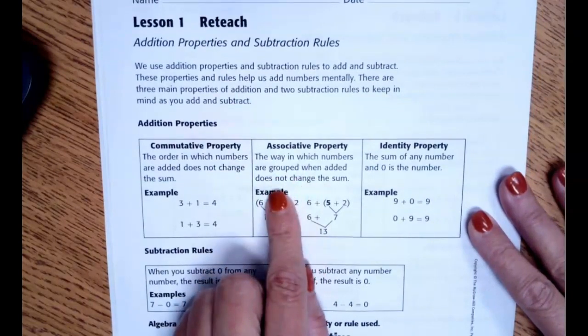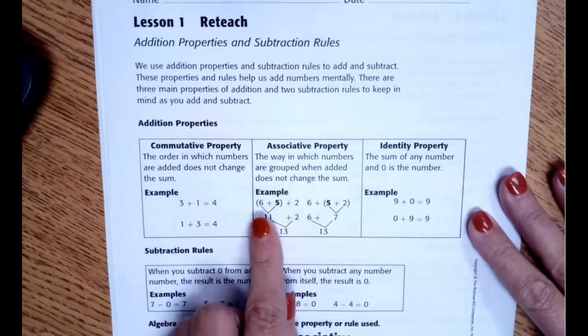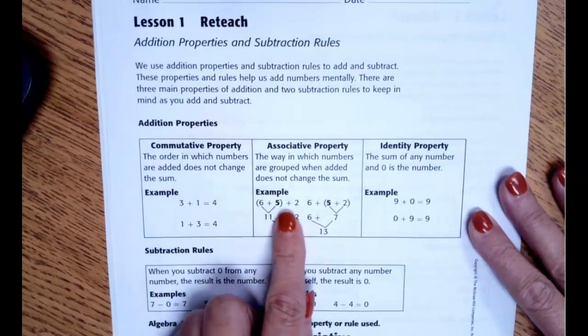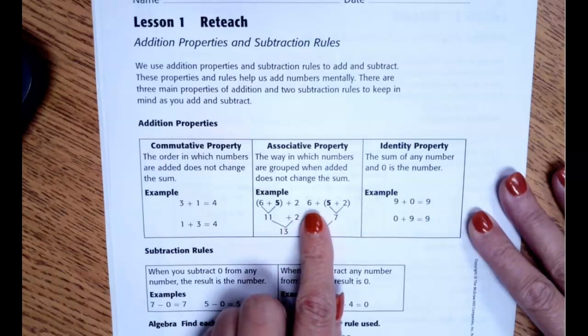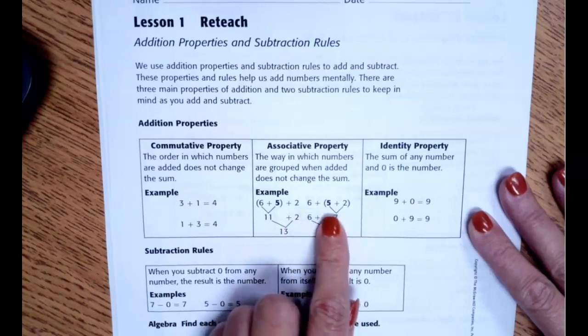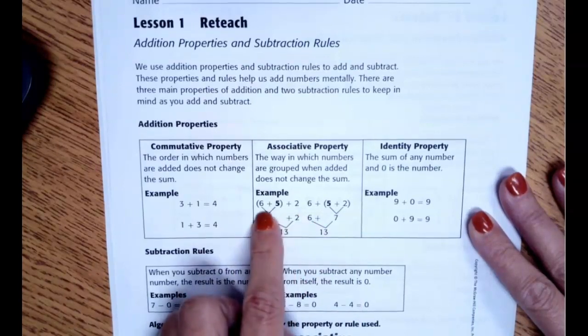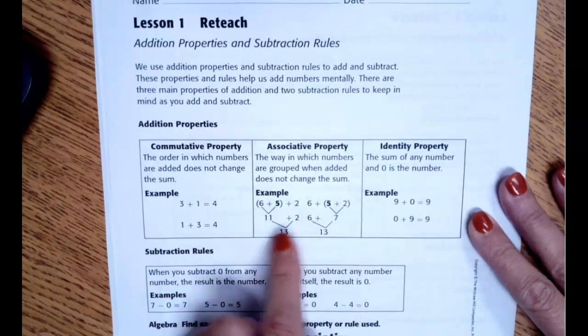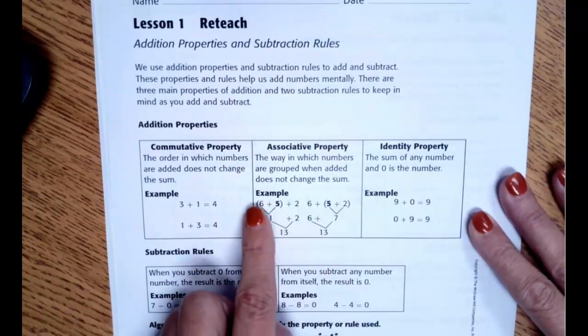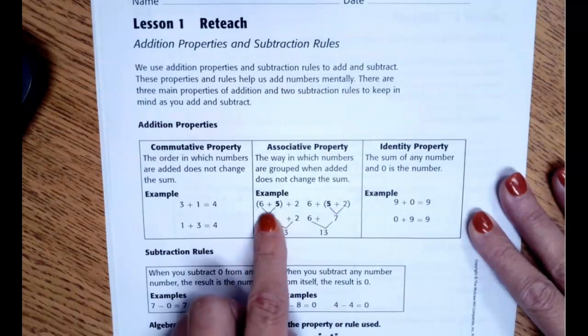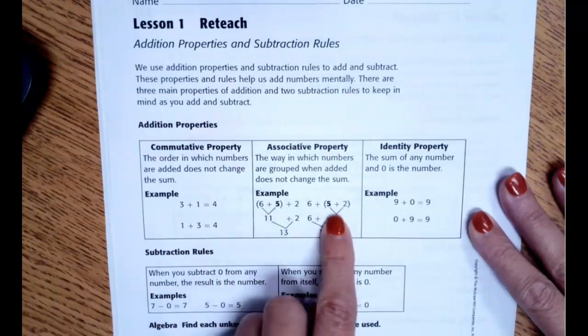Then we talk about the associative property, and this states that the way in which numbers are grouped when added does not change the sum. Here we have 6 plus (5 plus 2), and over here we have (6 plus 5) plus 2. When you add this number sentence and you add this number sentence, you both come to 13. So it doesn't matter how they're grouped. Here 6 and 5 are grouped first. Over here 5 and 2 are grouped.